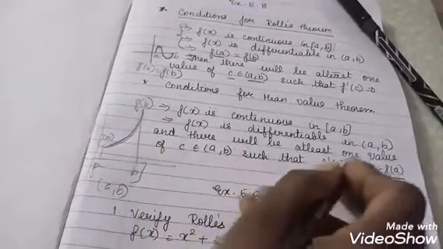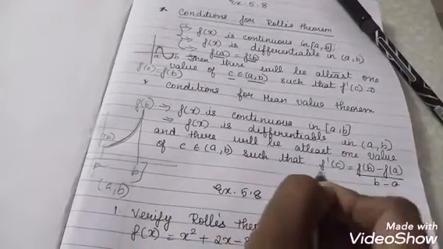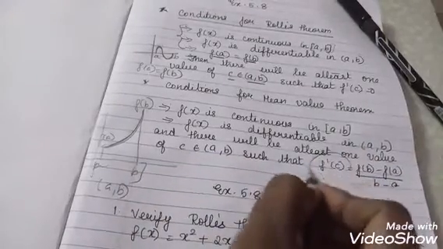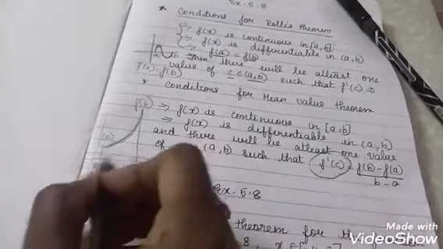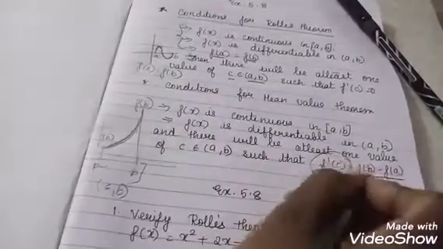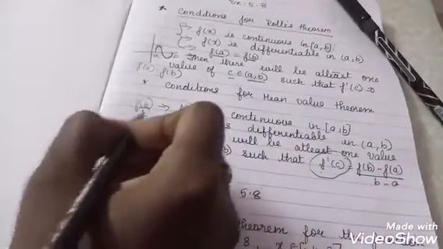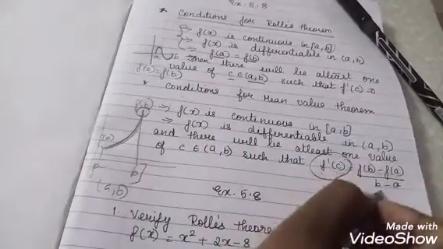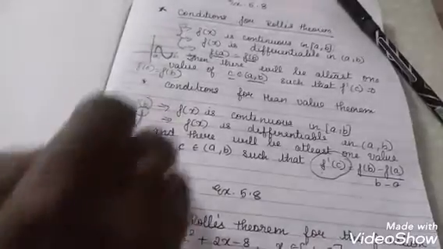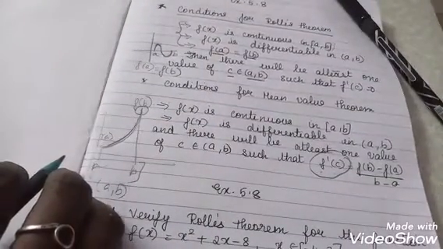Then there will be at least one value of c belonging to a comma b such that f dash of c must be equal to the slope of this line. What is the slope formula you know? y2 minus y1 divided by x2 minus x1. That's what we have written as f of b minus f of a divided by b minus a. So to do this exercise, you need to know these conditions for Rolle's theorem as well as for the mean value theorem.